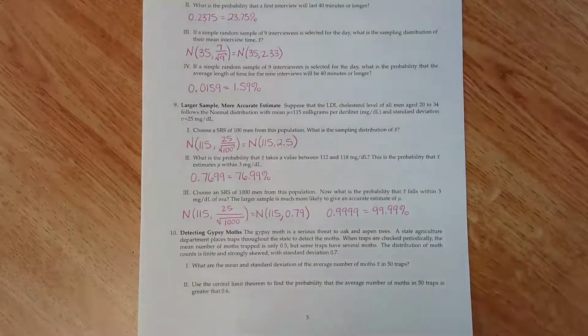Number 10, detecting gypsy moths. The gypsy moth is a serious threat to oak and aspen trees. A state agriculture department places traps throughout the state to detect these moths. When the traps are checked periodically, the mean or average number of moths trapped is only 0.5, meaning half of a moth. Okay, but some traps have several moths.